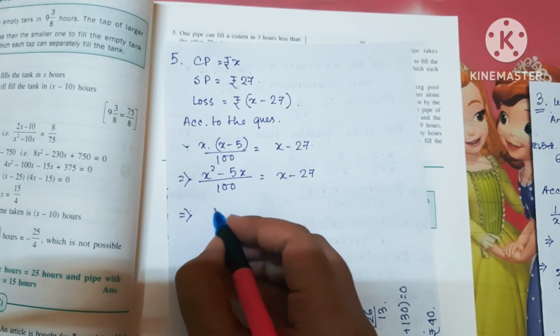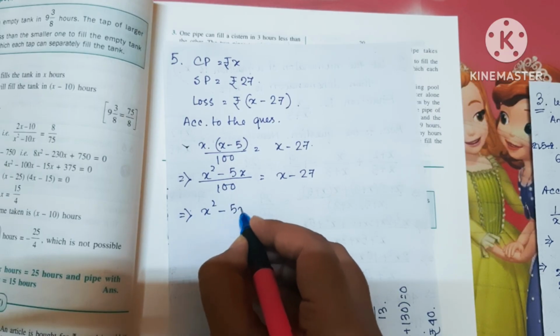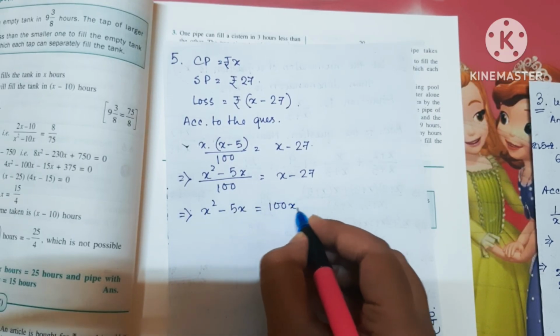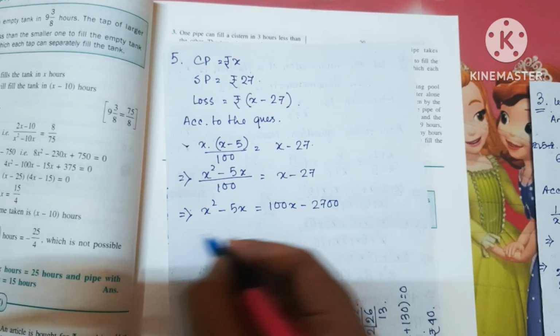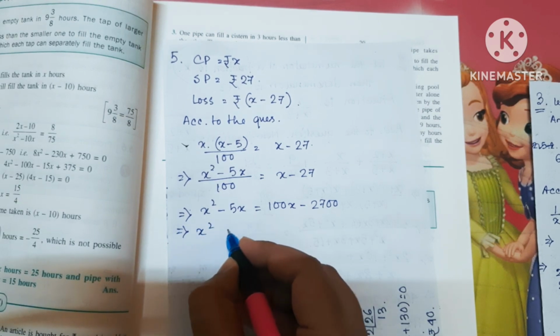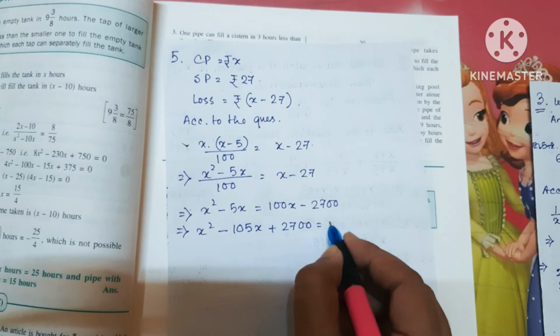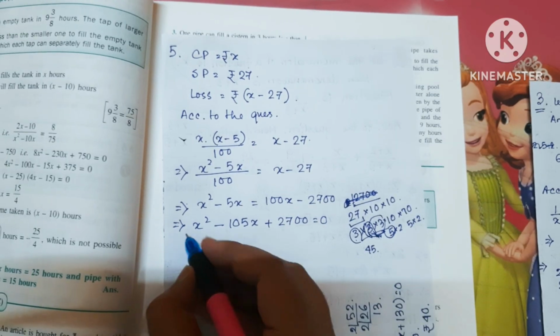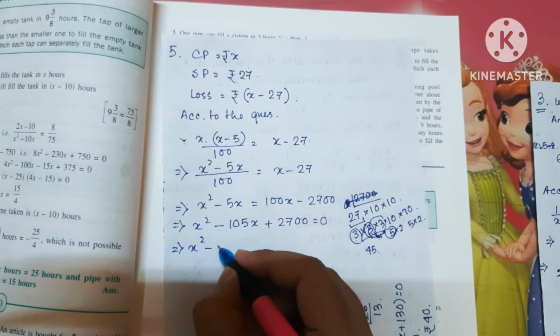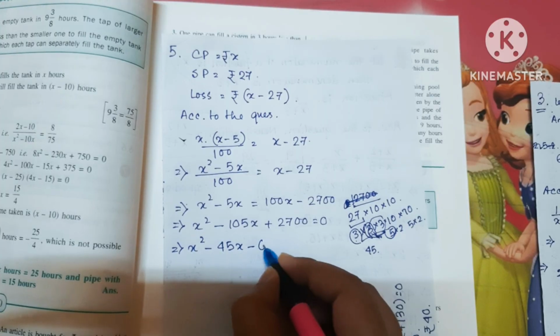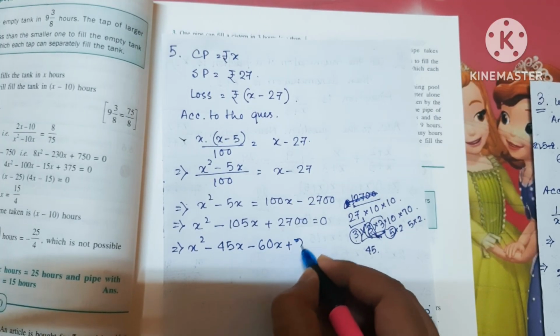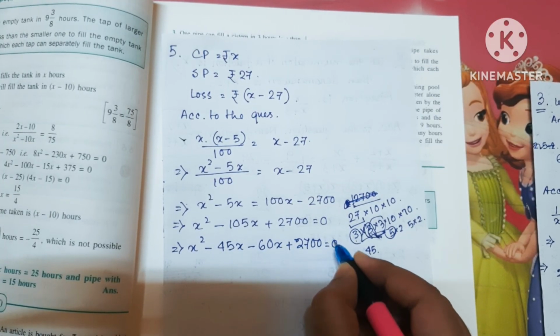Now if you cross multiply, you will get x square minus 5x equal to 100x minus 2700. x square minus 105x plus 2700 equal to 0. x square minus 45x minus 60x plus 2700 equal to 0.